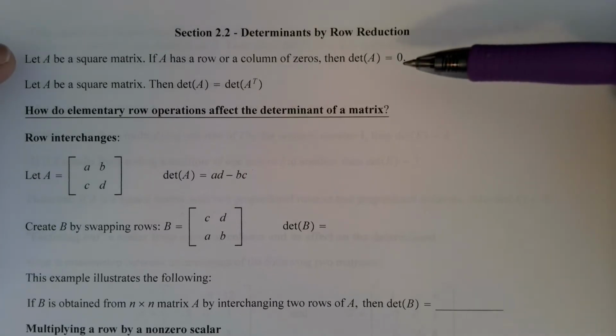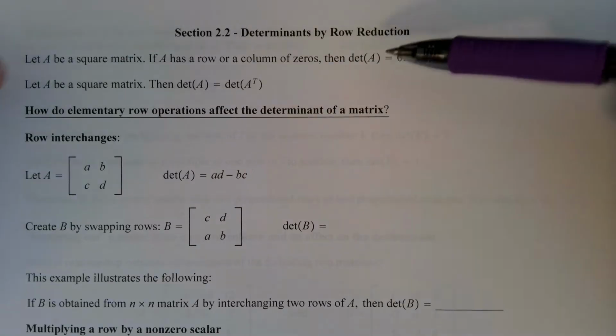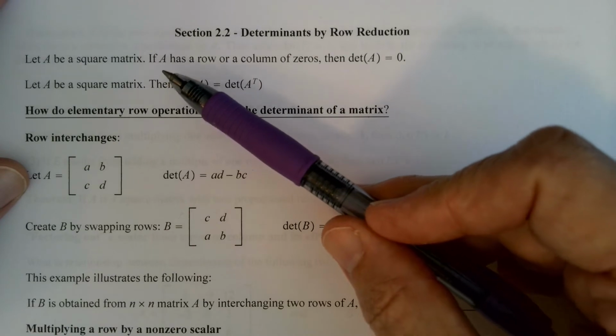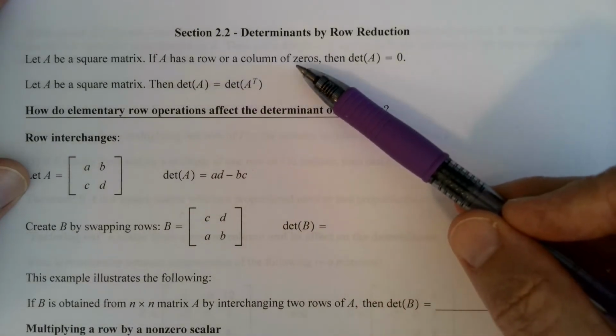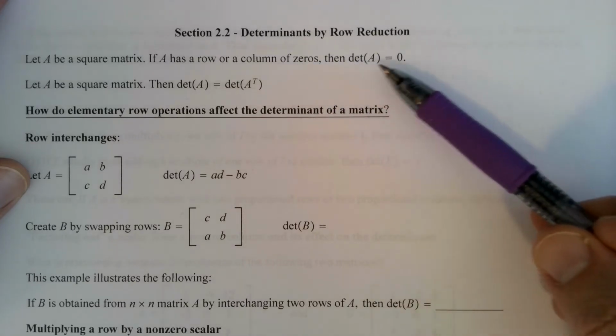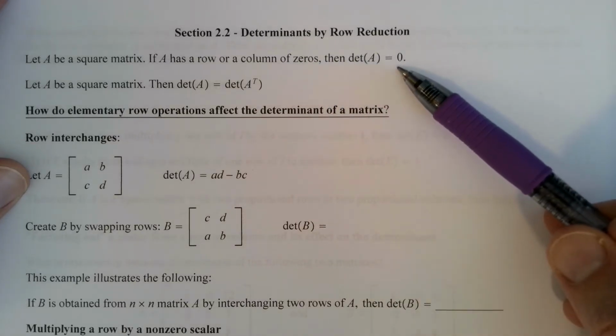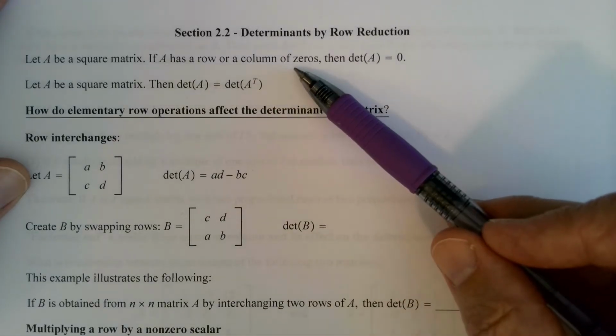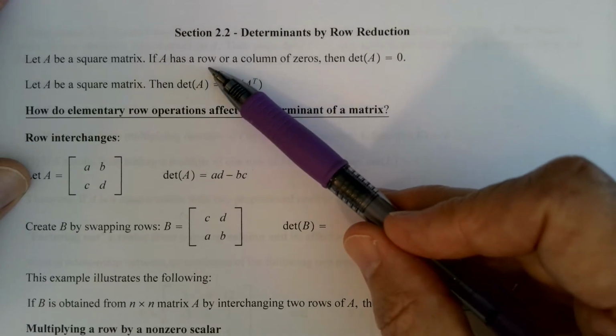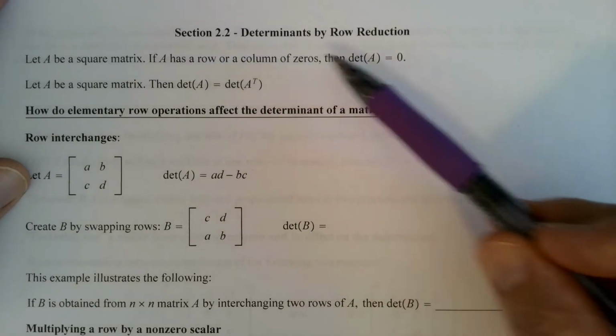operations affect the determinant. The first is that if we have a square matrix A, and A has a row or a column of zeros, then the determinant of that matrix must be 0. So based on cofactor expansion, that should make sense. If you have a row or a column of zeros, if you do cofactor expansion along that row or column, clearly you're going to get 0.